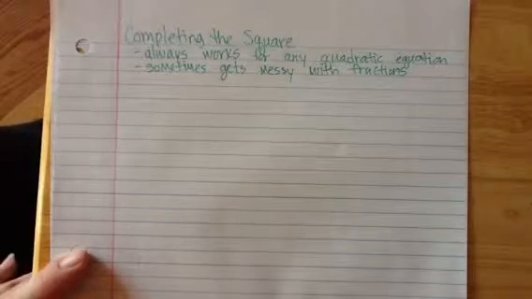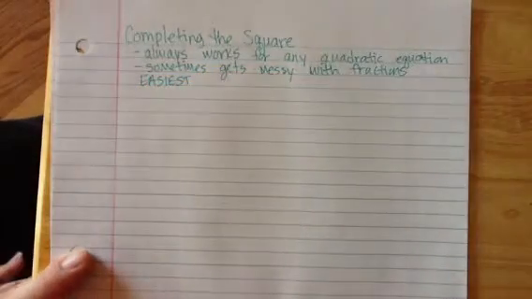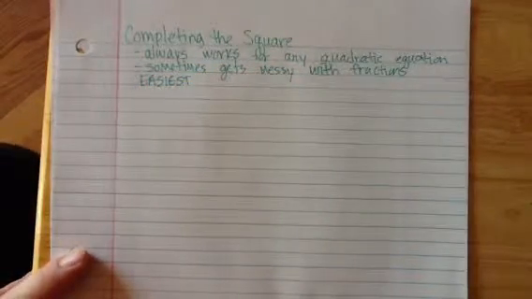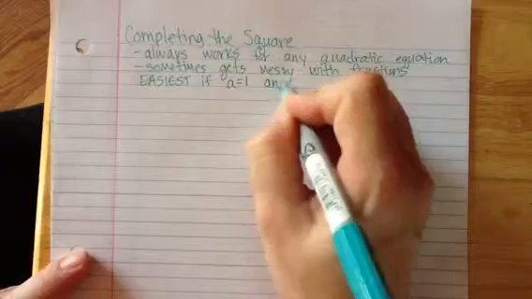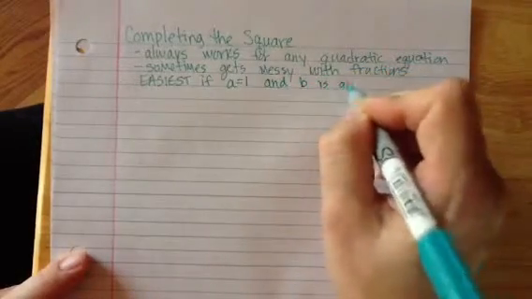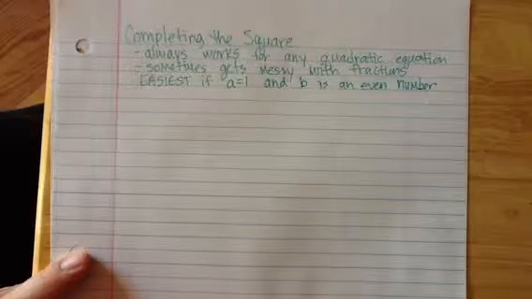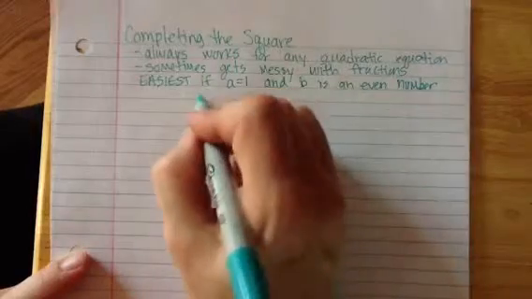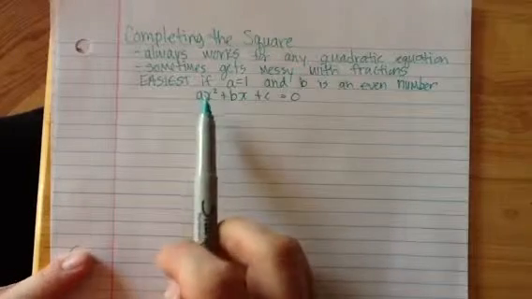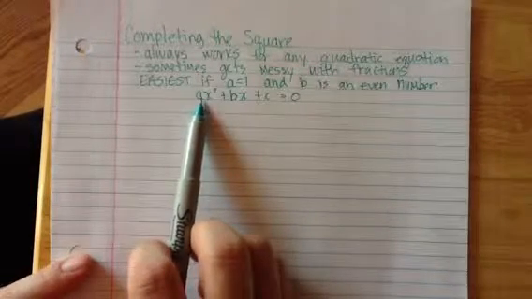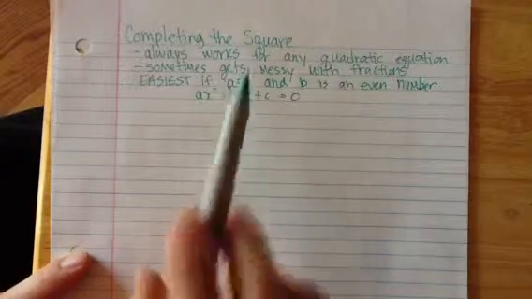So my best advice is that if you have to use completing the square, if you have to pick a special type to use with completing the square, it's easiest to use if A is equal to 1 and B is an even number. Keep in mind that we're working with ax squared plus bx plus c equals 0. So it's going to be easiest to complete the square if A, your leading coefficient, is 1, and B, your coefficient on the x term, is an even number.